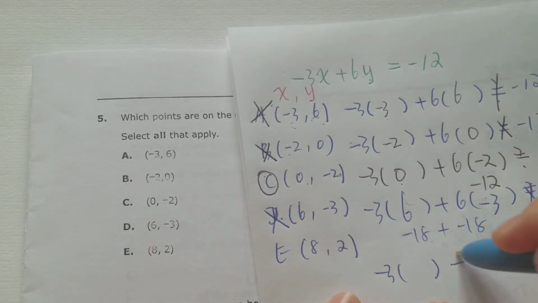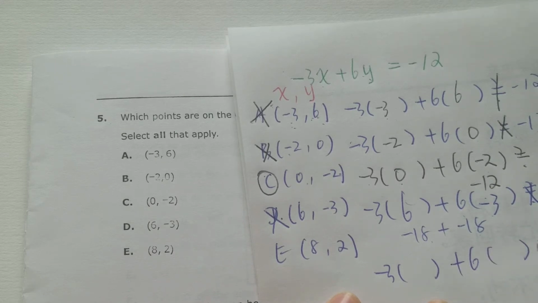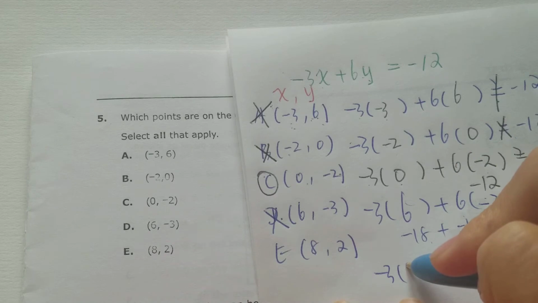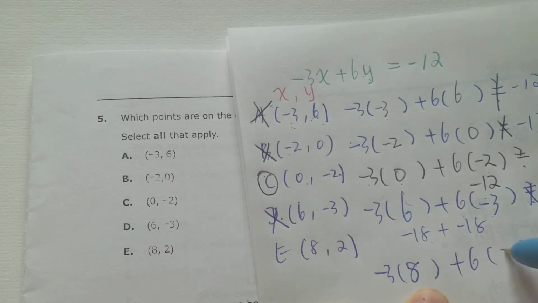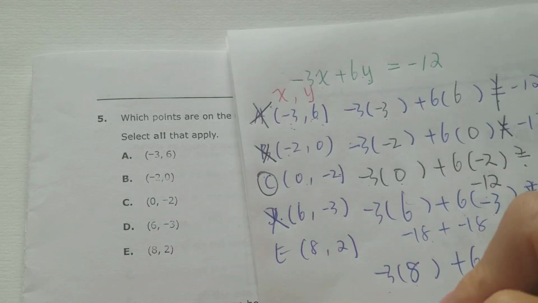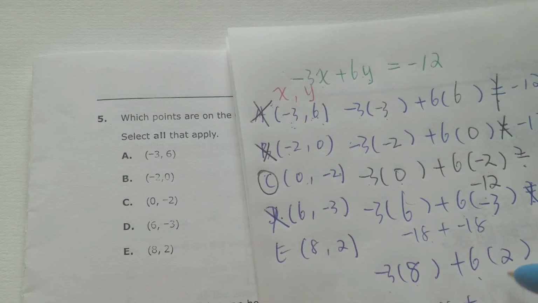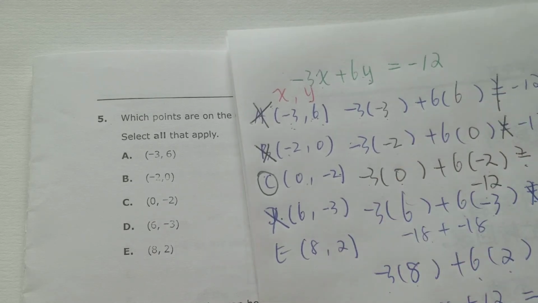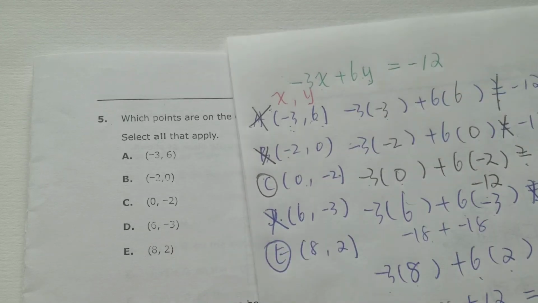-3 times x plus 6 times y. Will this equal -12? Let's see. X is 8, y is 2. That's -24 plus +12 equals -12, and -12. Okay, here is another choice.